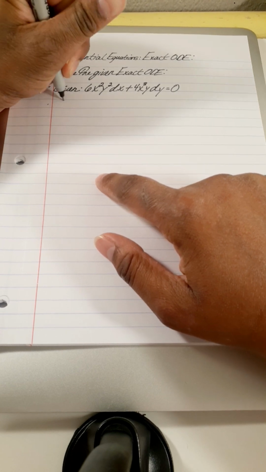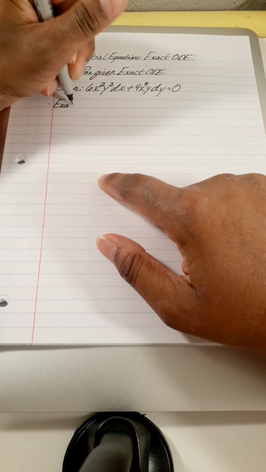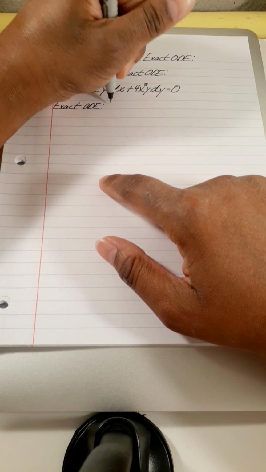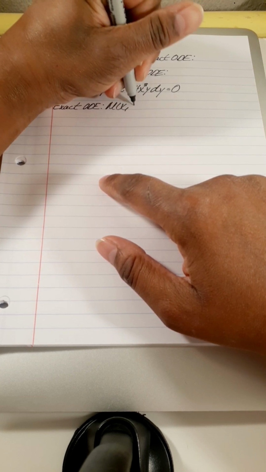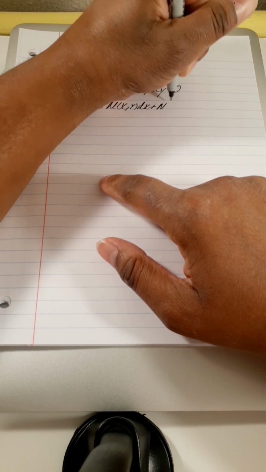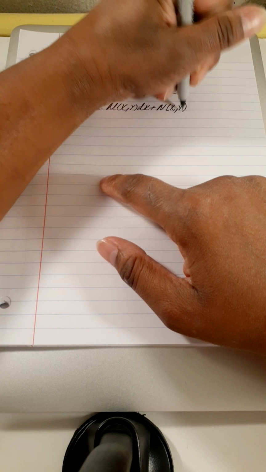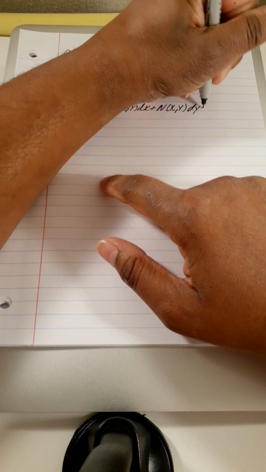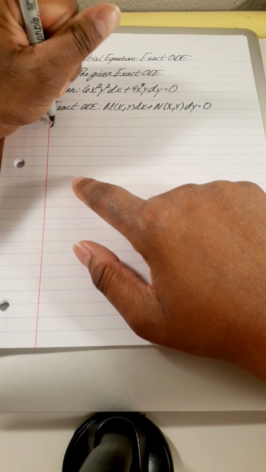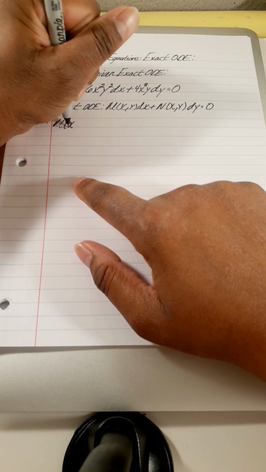So an exact ODE must take the following form: M of x comma y dx plus N of x comma y dy is equal to 0. So it must take that form. The first step in solving an exact equation is to determine whether or not it's exact.